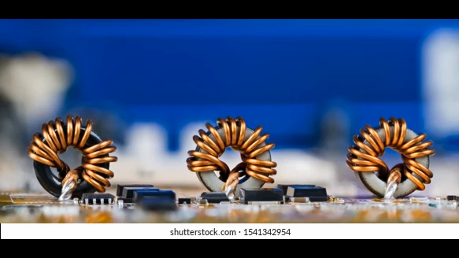2. Magnetic field creation. Current and magnetic field. When an electric current flows through the coil of an inductor, it generates a magnetic field around the coil. According to Ampere's law, the magnetic field B created is proportional to the current I and the number of turns N in the coil. Right-hand rule. The direction of the magnetic field can be determined using the right-hand rule. If you curl the fingers of your right hand in the direction of the current flow around the coil, your thumb points in the direction of the magnetic field inside the coil.